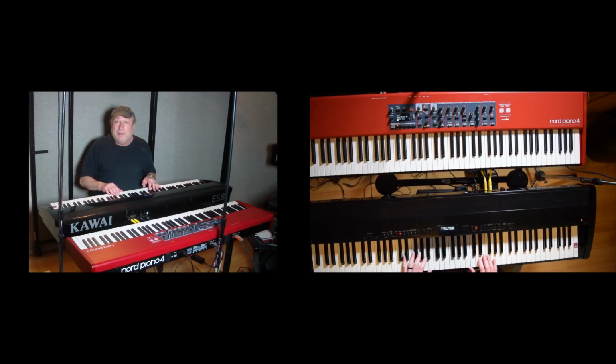Now, as far as layering each one of these, on the Kawai, you see these different groups over here: piano 1, piano 2, electric piano, organ, harpsichord and mallets, strings and choir, and bass. So if you want to layer, you hold down one of these and hit another.